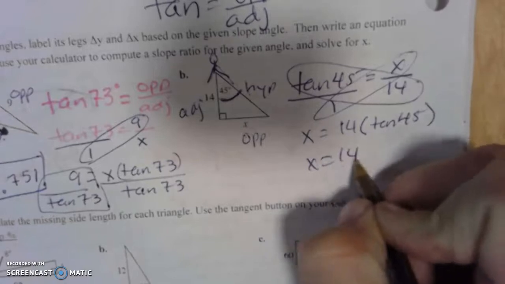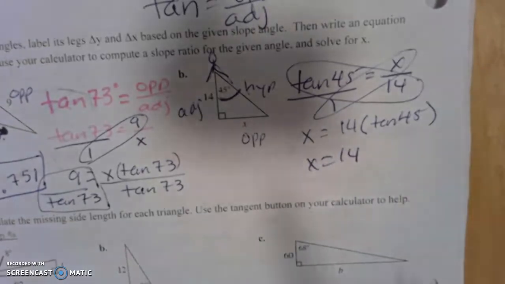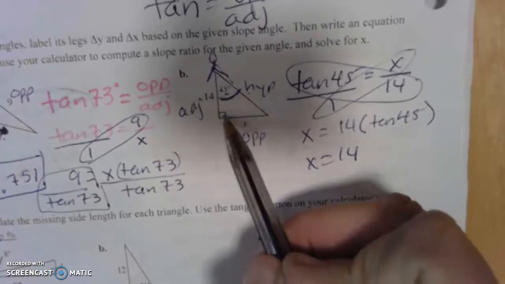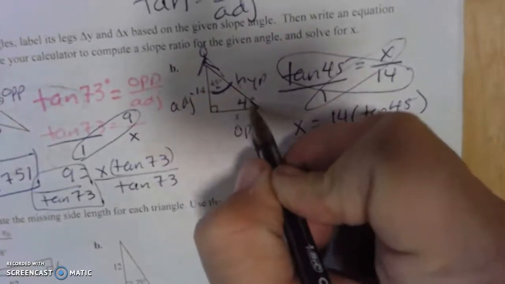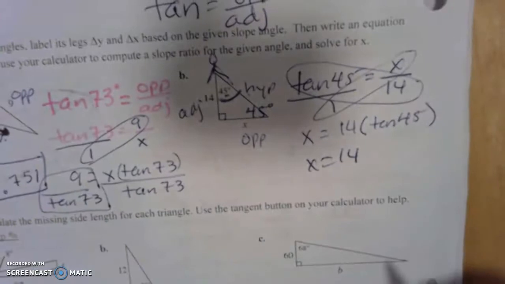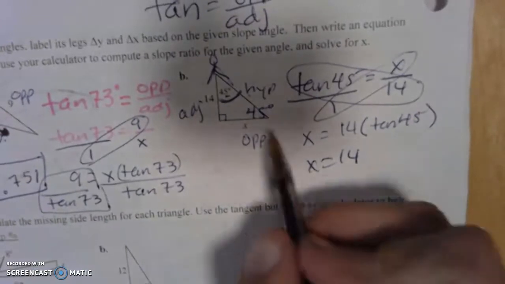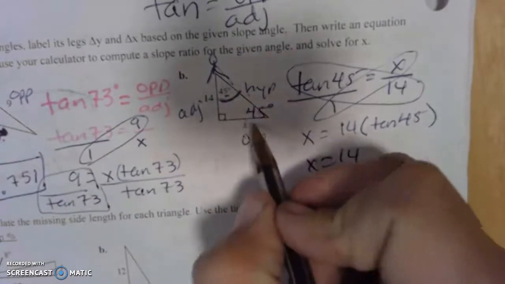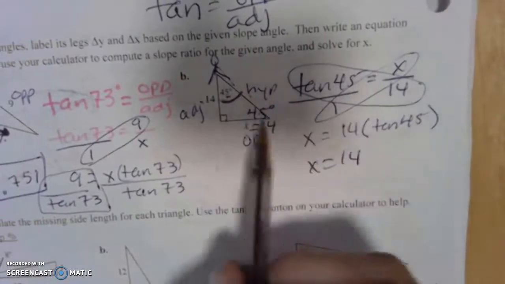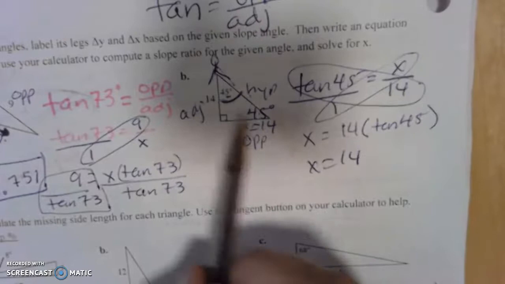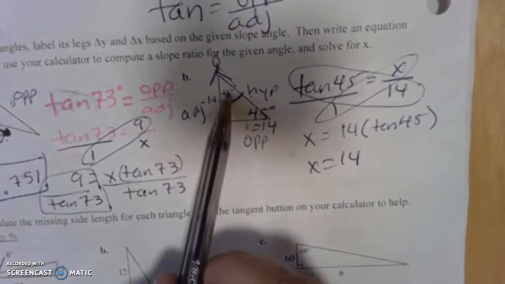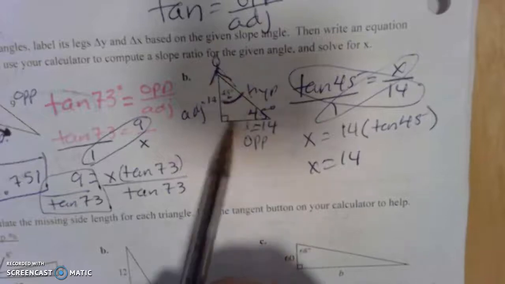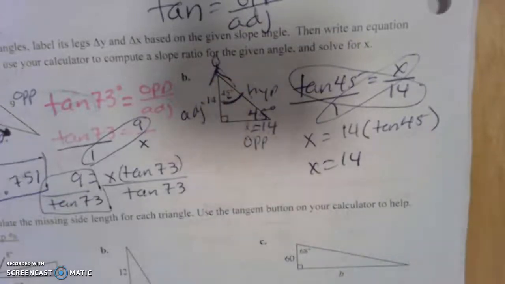x equals 14. Well, this makes a lot of sense because if this is 45 and this is 90, then to make the three angles add up to 180, this also has to be 45. So do you see how these two angles are the same? Then the sides opposite them are also going to be the same length.